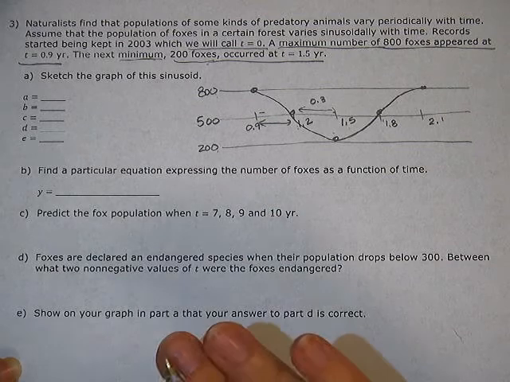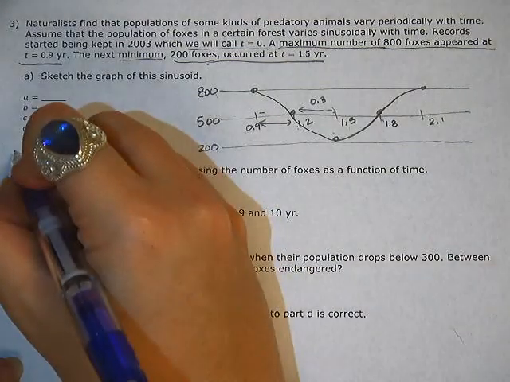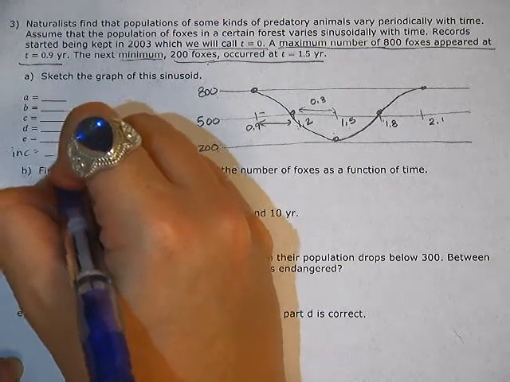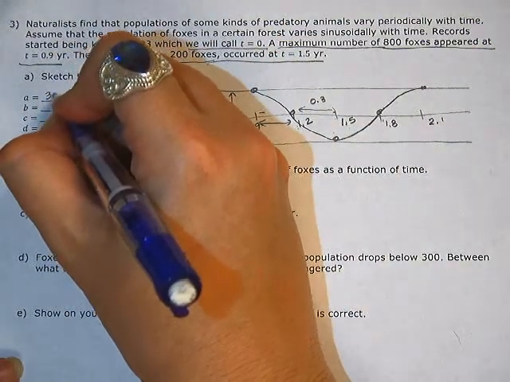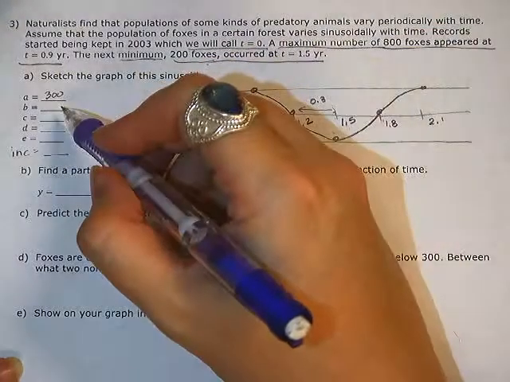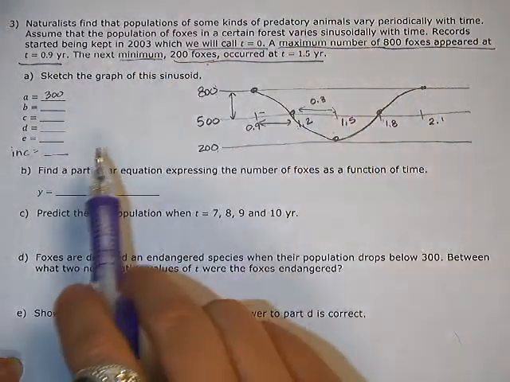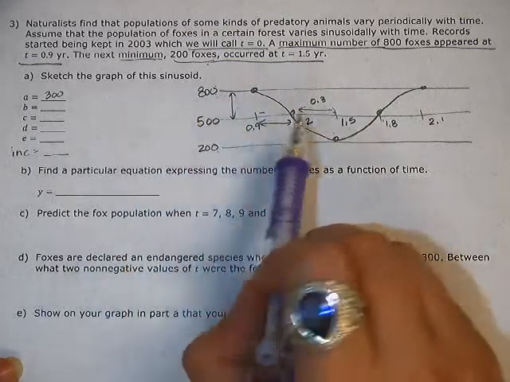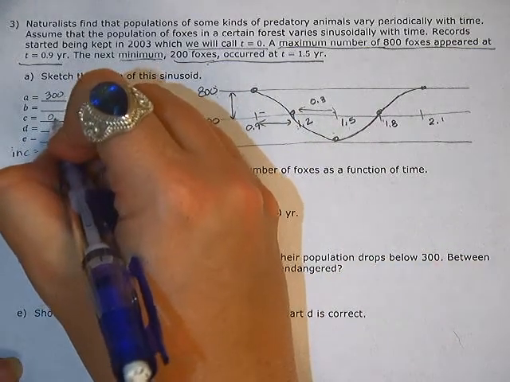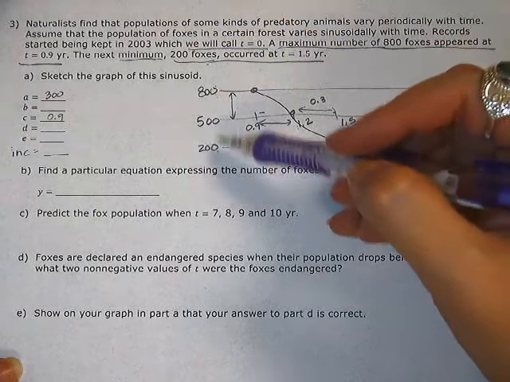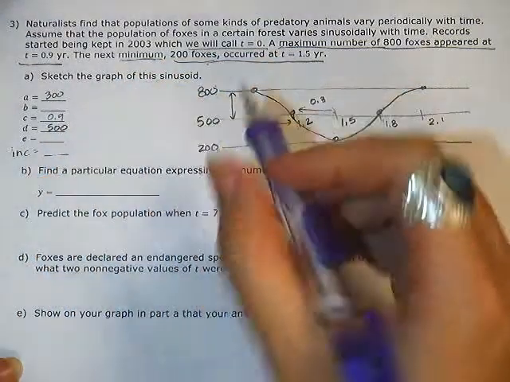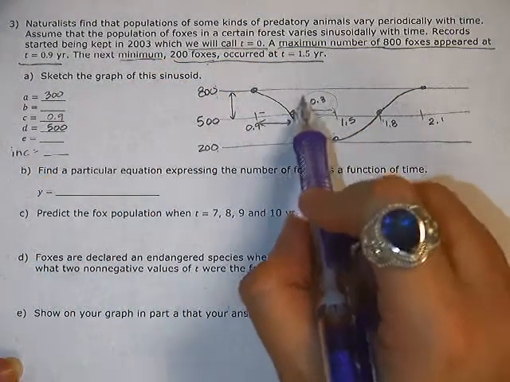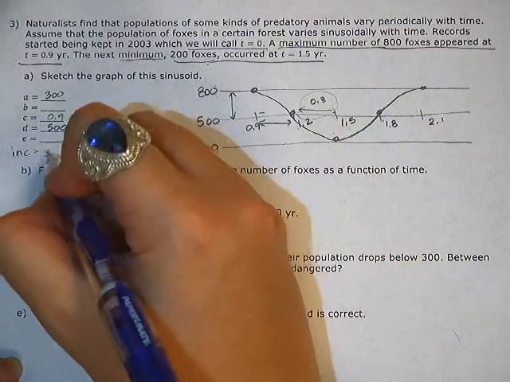Okay, it looks like everything is drawn on my curve, so now I can go ahead and fill in my A through E and my increment. A is this distance here, so by subtracting, I see that's 300. B, I'm going to come back to in a second. C is where I start on this way. That's at 0.9. D is where the middle line is right here. So that's 500. And the increment was this thing right here. How far is it from one to the next one? Well, that's 0.3.